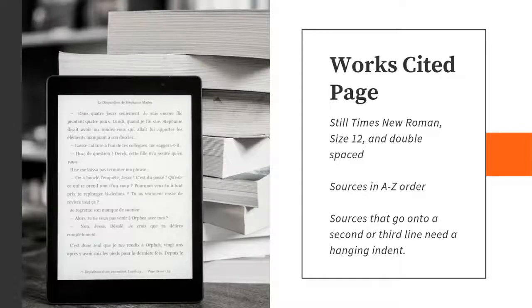And finally, for your works cited page, it should be on its own page at the very end of the document. The font is exactly the same as the paper, still Times New Roman, size 12, and double-spaced. The source entries should be in alphabetical order from A to Z. Finally, one of the most difficult parts of this is that if the sources go onto a second or third or even fourth or fifth lines, they need a hanging indent. I'm going to show you how to do that.